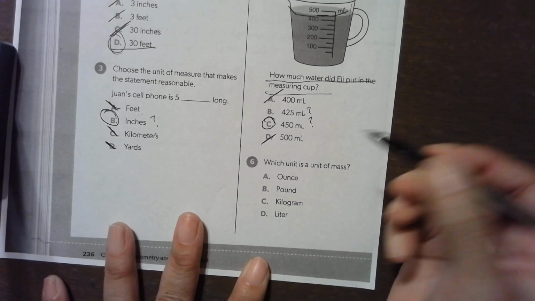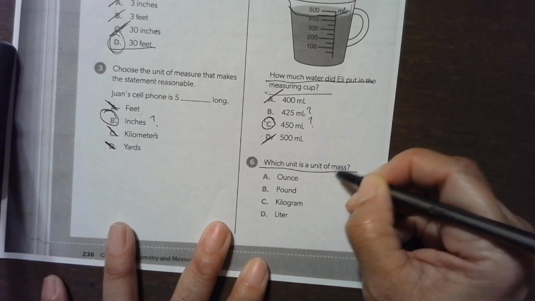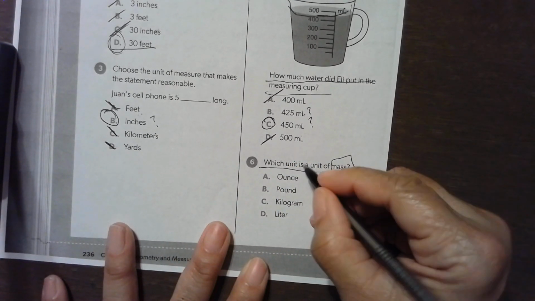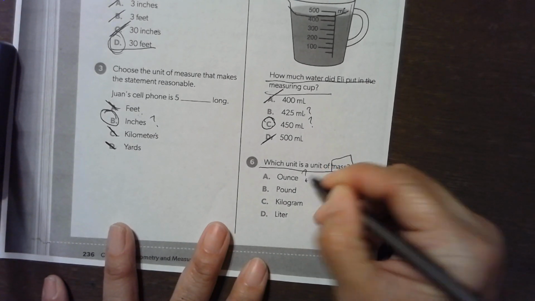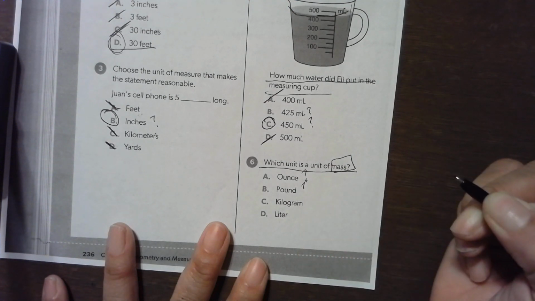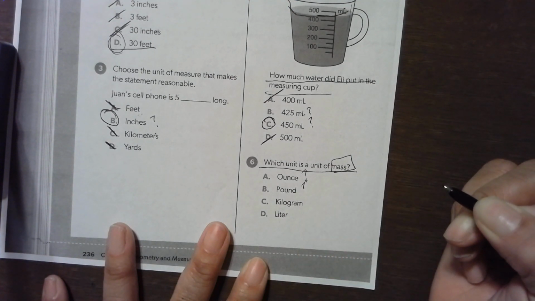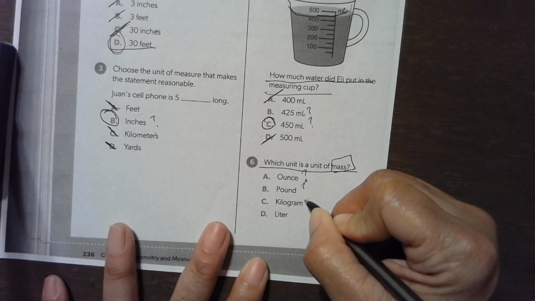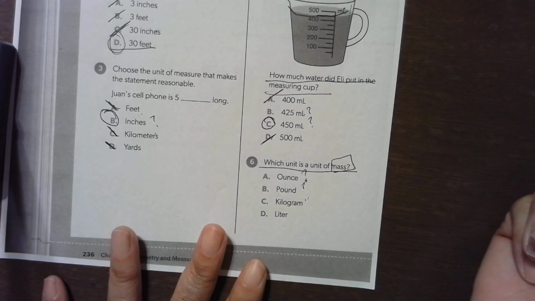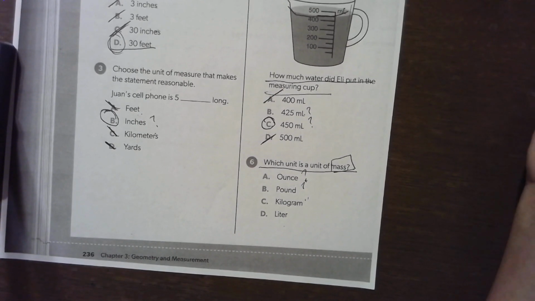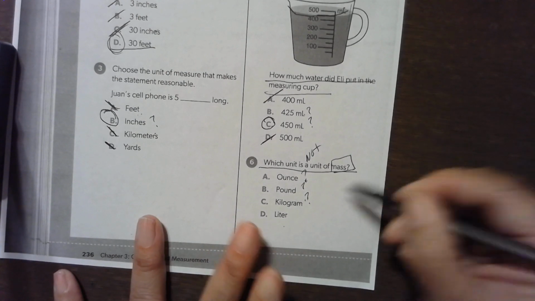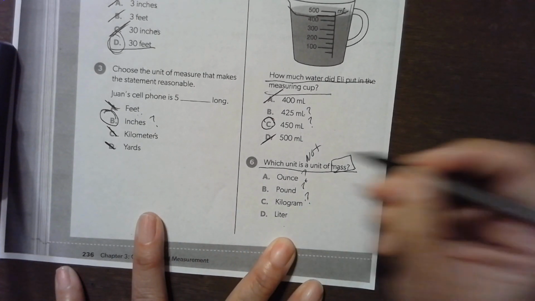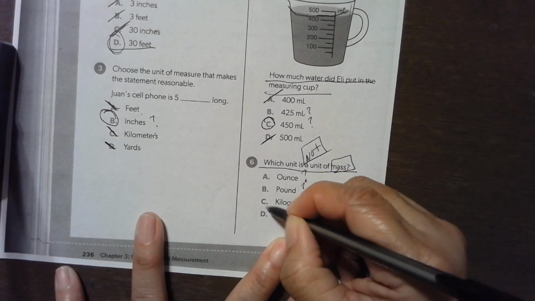Which unit is a unit of mass? Mass is weight. An ounce, it could be mass. Pound. Kilogram, that's mass. And liter. I think this problem is written wrong. It should probably say not, because all 3 of these are mass. So it was probably meant to be D.